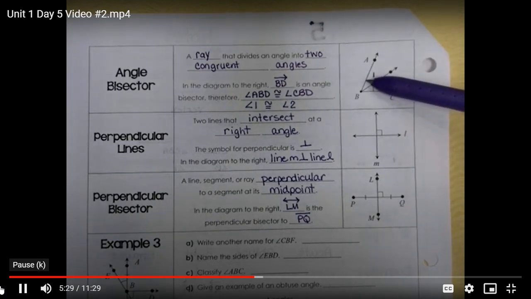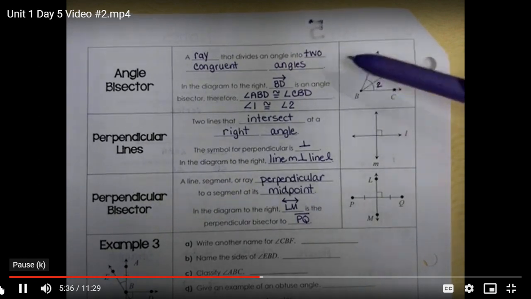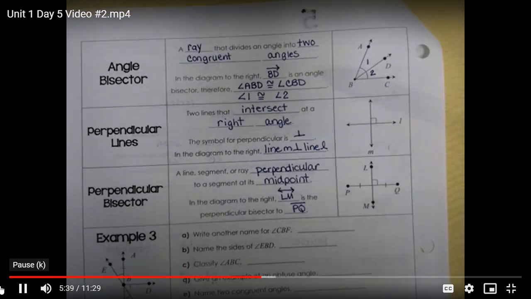Now look at how they did this. This looks like one big curve, but really it's two markings. It's one here and one here. They have the same marking, so that shows that these two angles are congruent.